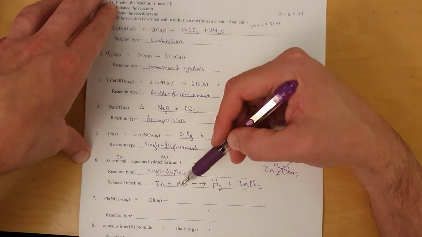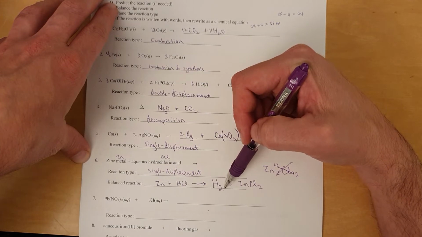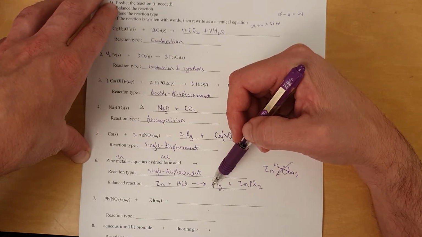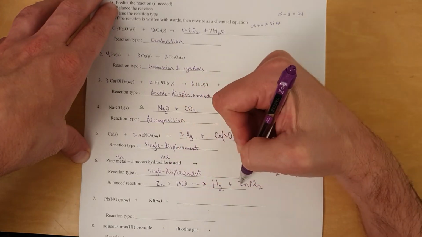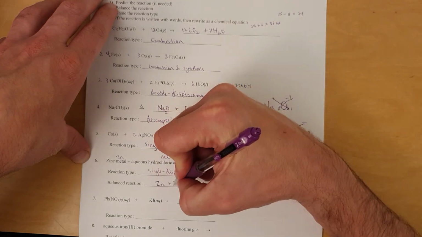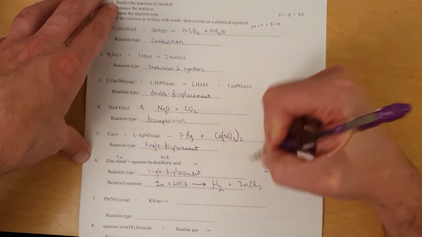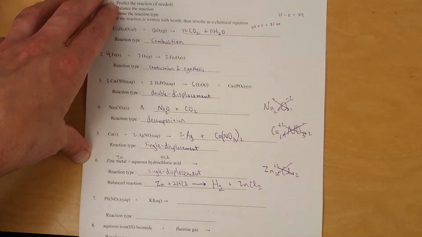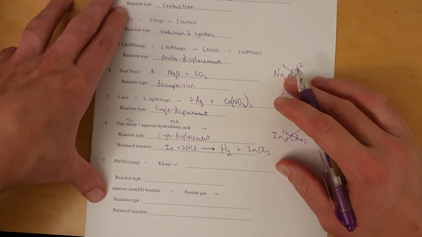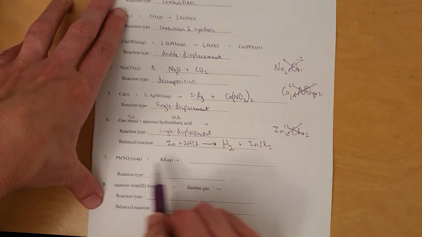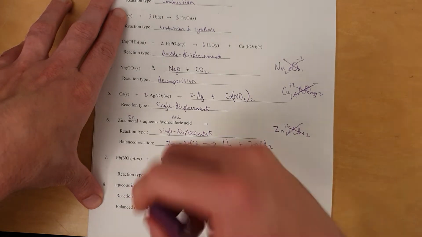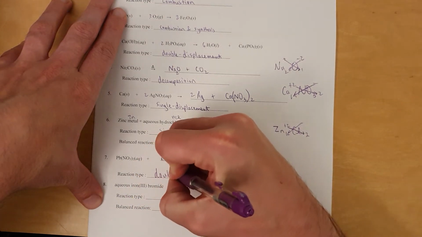So step 1, switch the parts. Step 2, correct the formulas. Step 3, balance the equation. So 1 zinc, 2 hydrogen, 2 hydrogen, 2 chlorine, 2 chlorine. That's it. All done. Next, we have two compounds reacting with each other. That makes it a double displacement reaction.